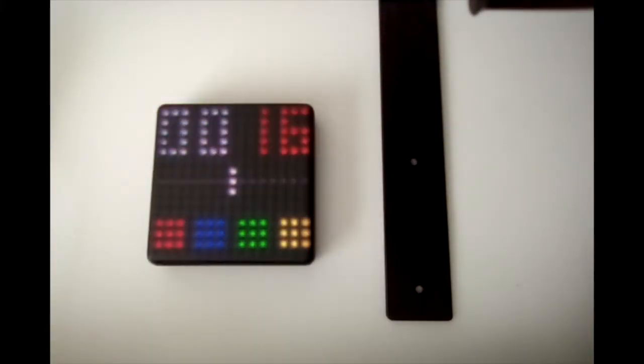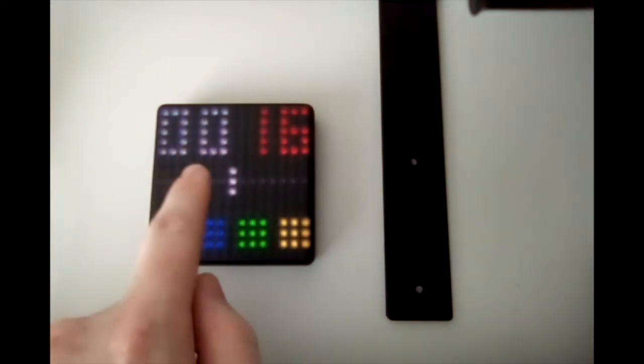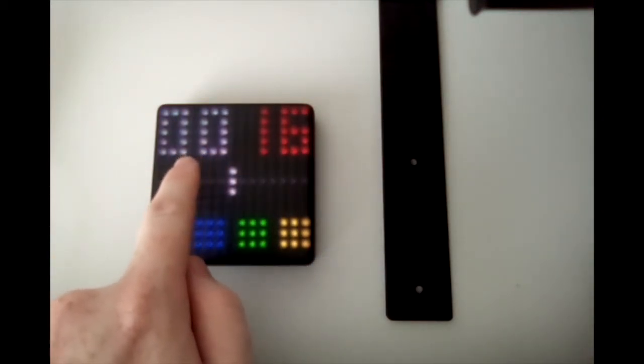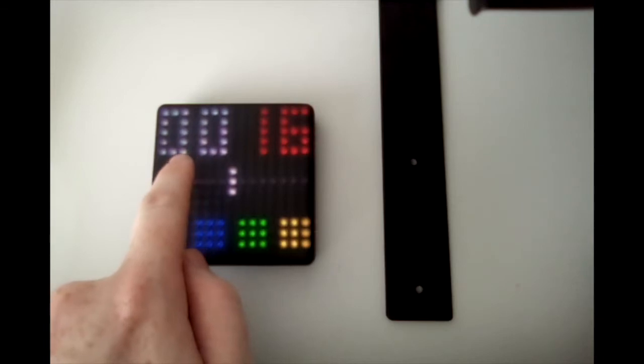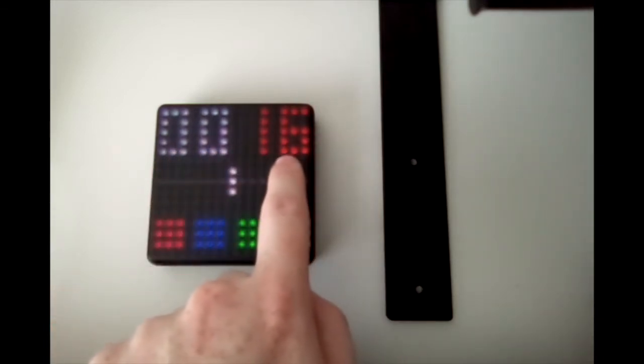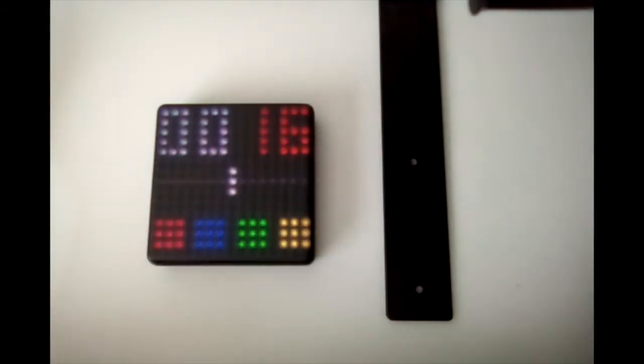The next program is called Bresenham, and this is a 4-track sequencer that generates Euclidean rhythms. Up in the top, you'll see the number of pulses on your track in white, and the total length of your track in whatever color you have 1 to 4.